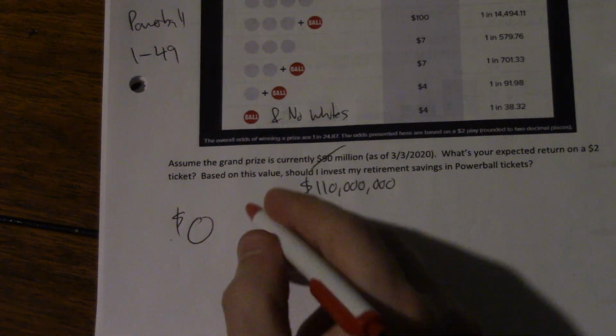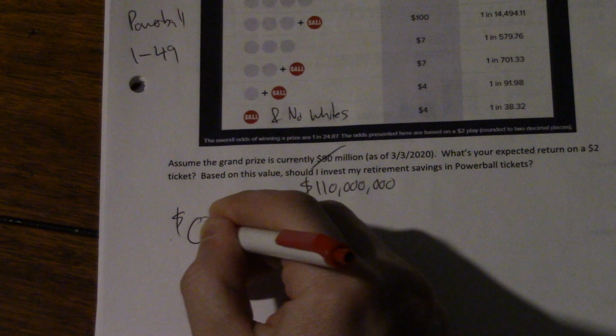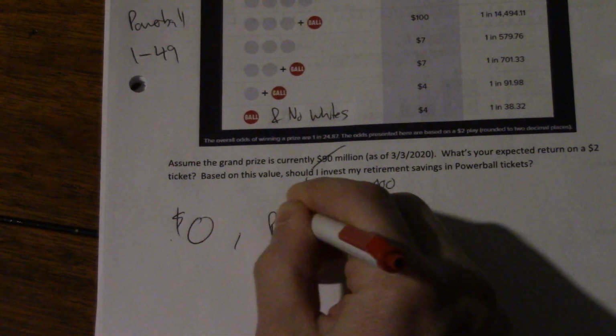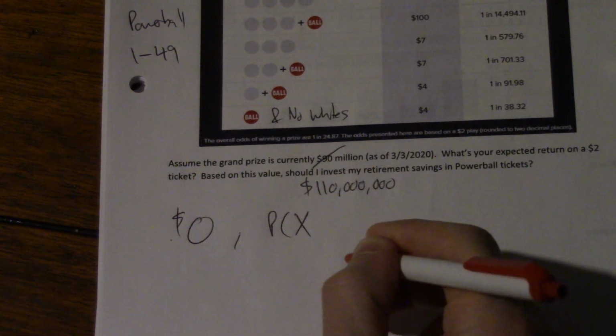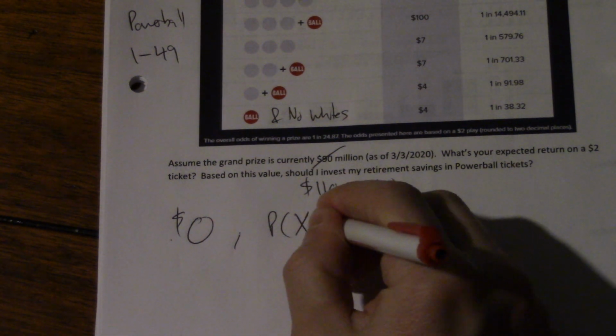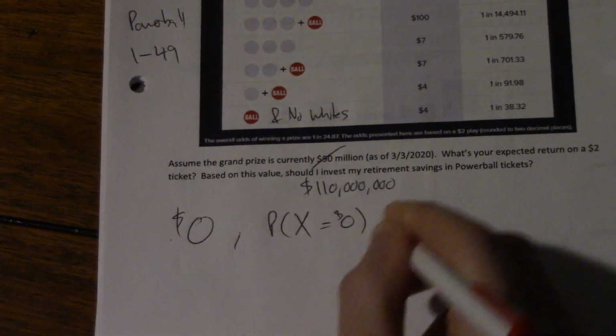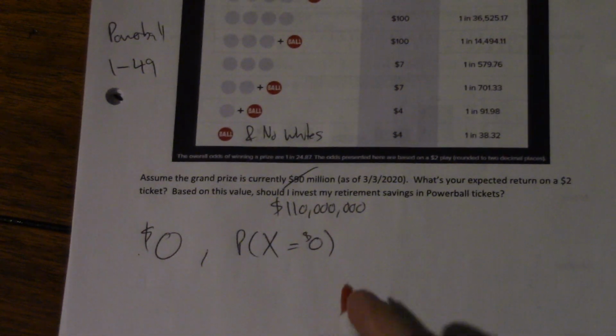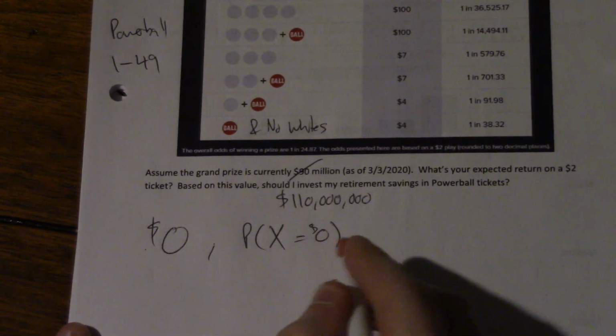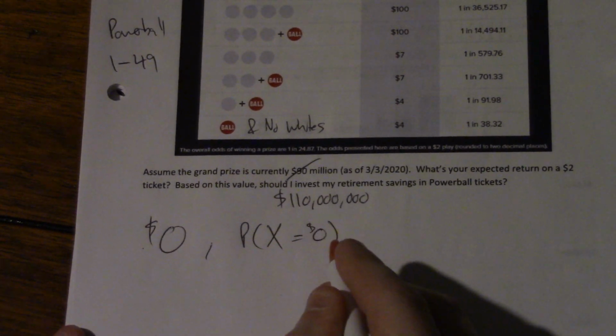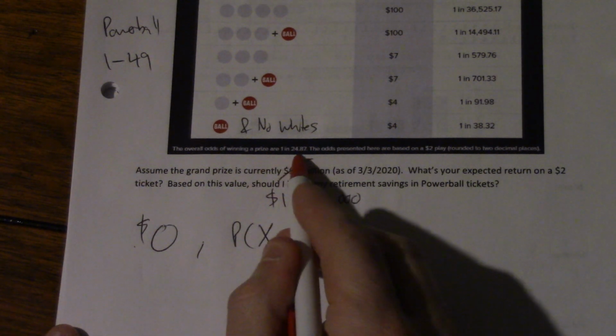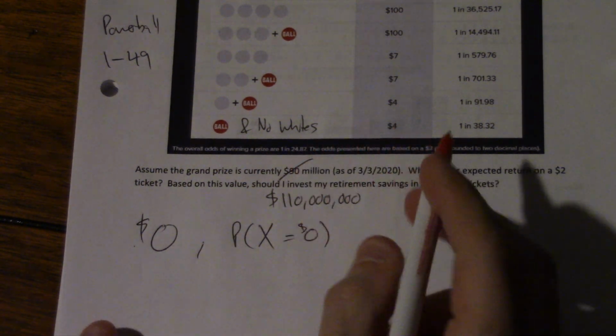So we have to figure out the probability that big X, the amount of money you win, is 0. Well, we know the complement, the probability that we win something, is 1 in 24.87.